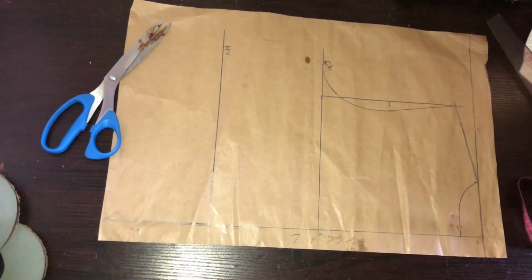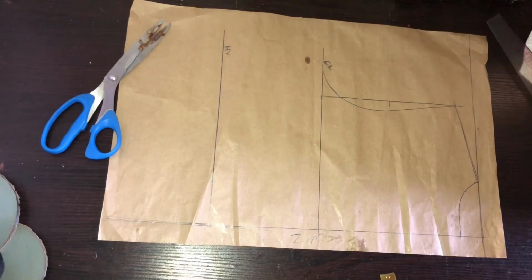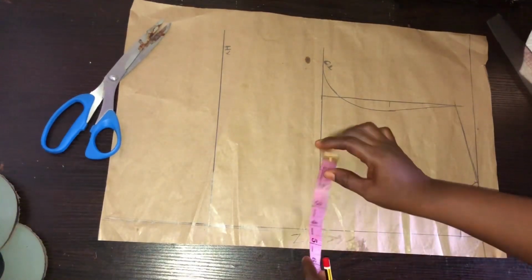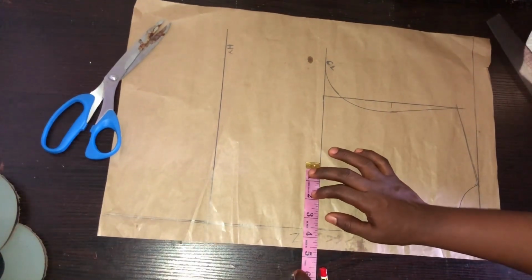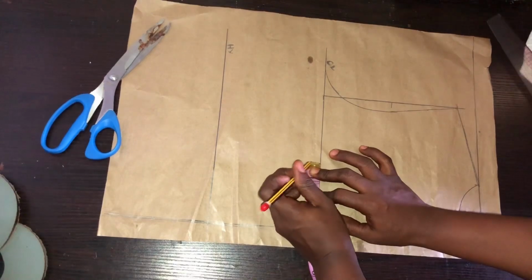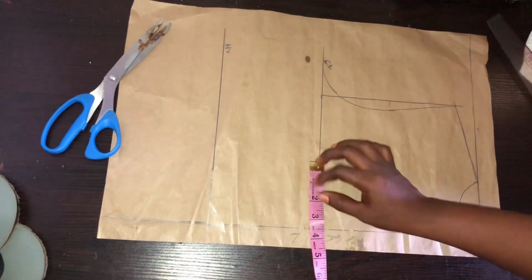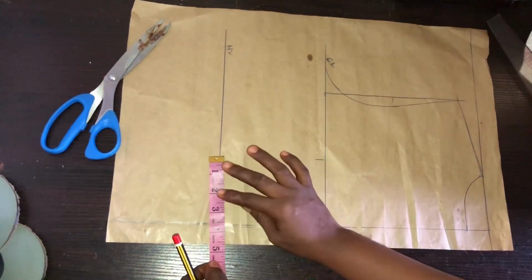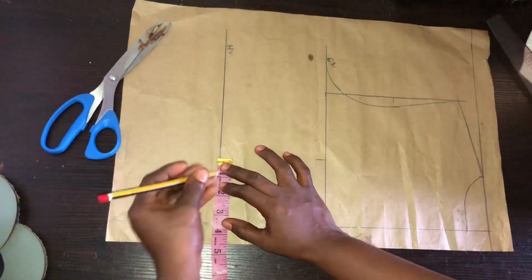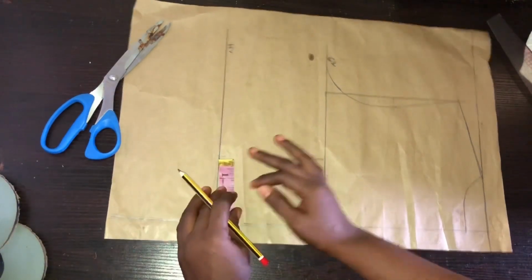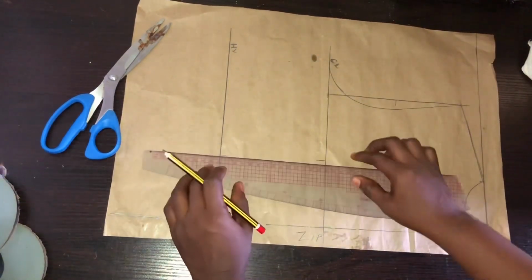So now next we have to do is to drop the nipple to nipple point. The nipple to nipple point I'm working with is 3.5. To get your own nipple to nipple point, divide your bust by 8, then minus 1 from it to give you your nipple to nipple point. So this is mine. Now I'll connect this line together.